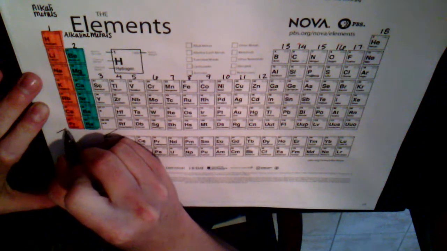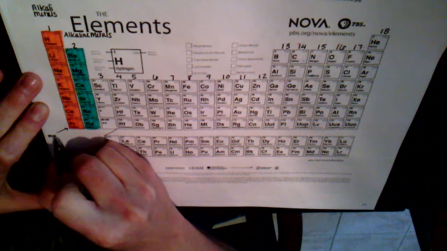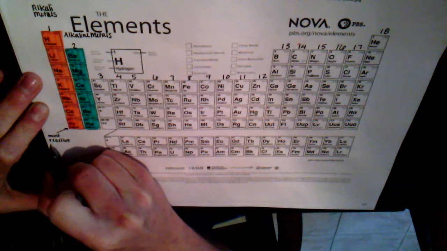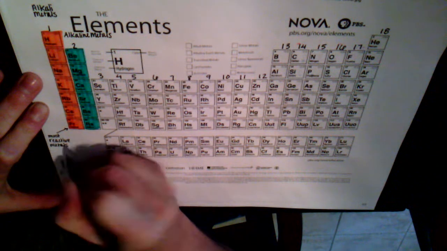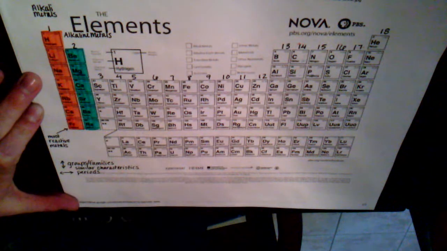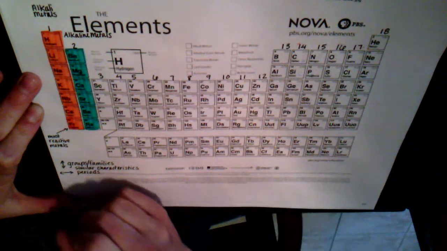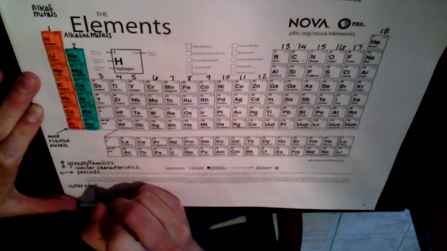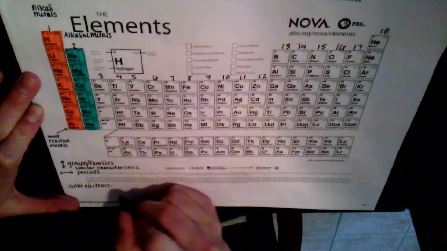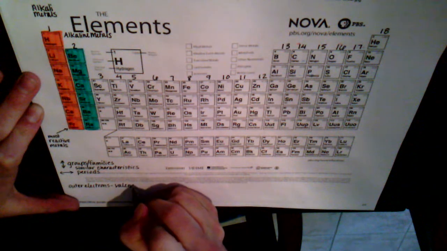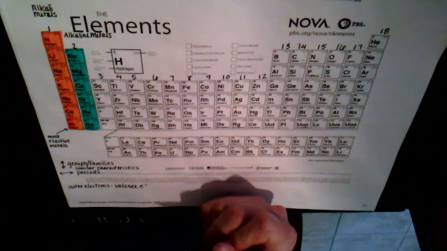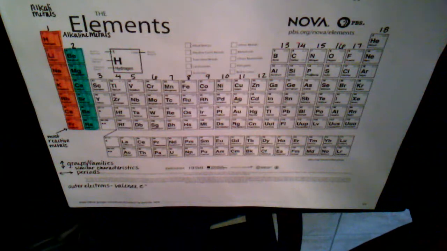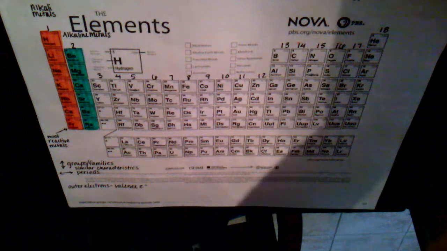Alright, back to group 1, the alkali metals. These are the most reactive metals, and that is because they have one outer electron. Outer electrons are called valence electrons. And you're going to see me write an e negative. That's a symbol for electron. So if you see that little e negative, it's just shorthand for electron.